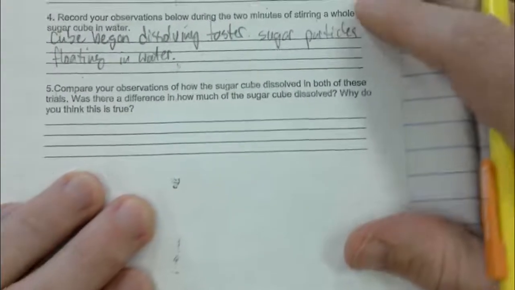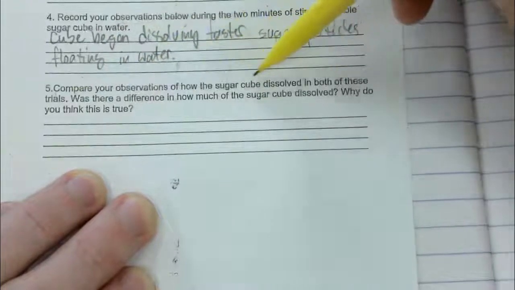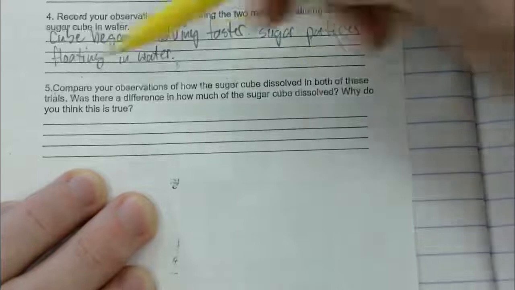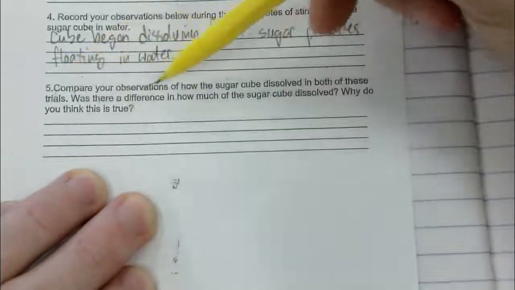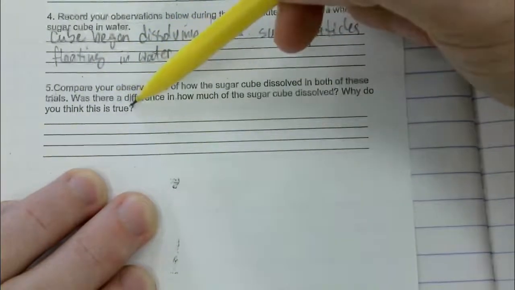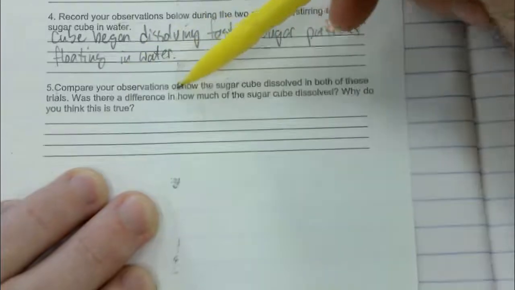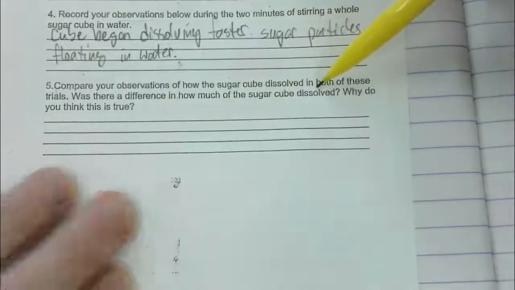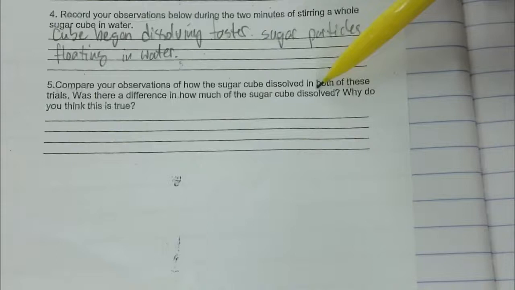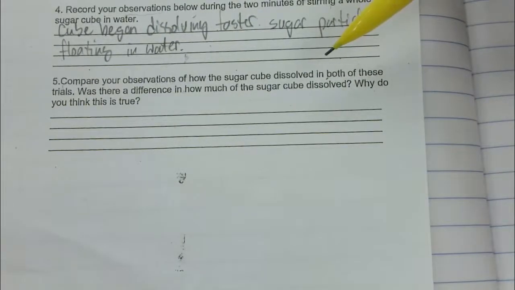And lastly, compare your observations of how the sugar cube dissolved in both of these trials. Was there a difference in how much of the sugar cube dissolved? Why do you think this is true? So let's take our first question. Was there a difference in how much of the sugar cube dissolved? Did the sugar dissolve faster or slower in the second trial? Or did the sugar dissolve at the same speed?